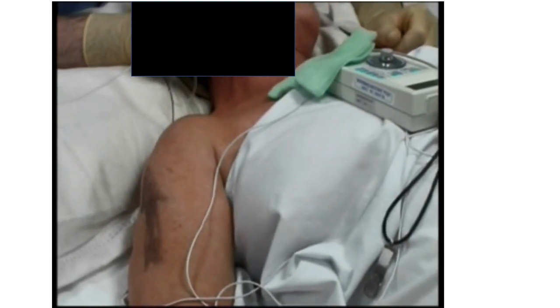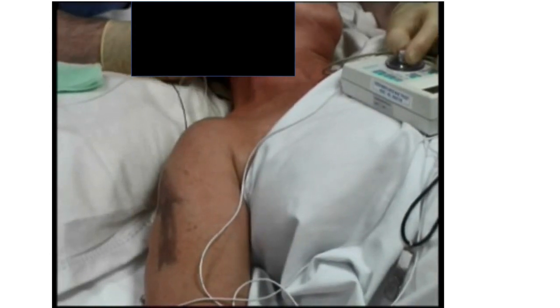So I'm now what I call fine-tuning. I know where it is. Now I'm turning the current down a bit. That's a lovely twitch. Nice and clean. Turn out a bit, William. Yeah. Clean biceps twitch, all right, nothing else in there, no phrenic, no dorsal scapula.